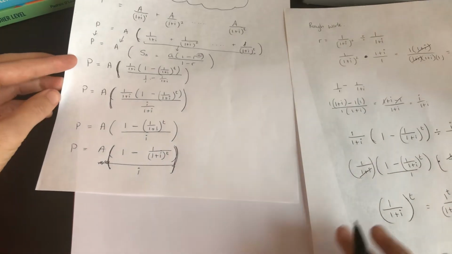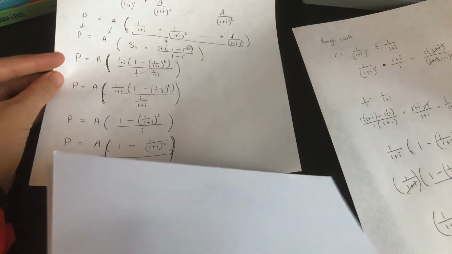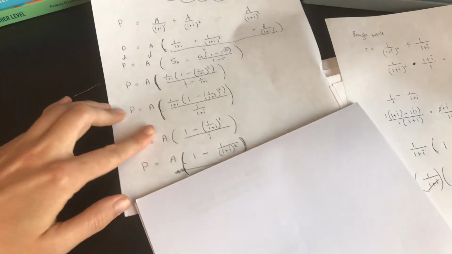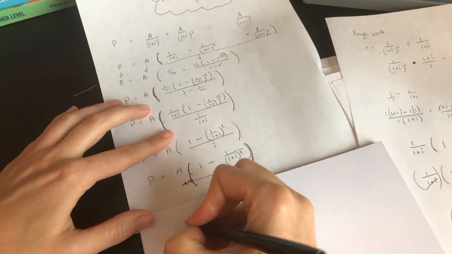I might write that a little bit cleaner. So I'm going to rewrite that there, top of this page, just a little bit cleaner. So same line, haven't done anything now.